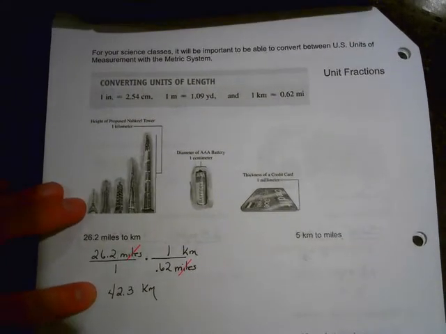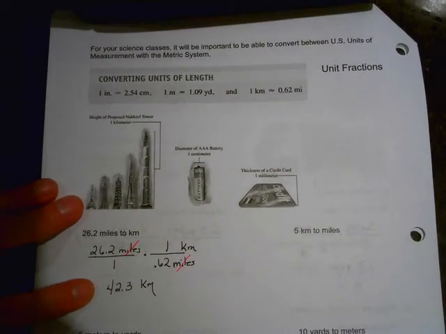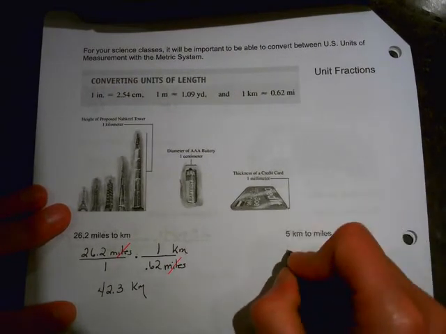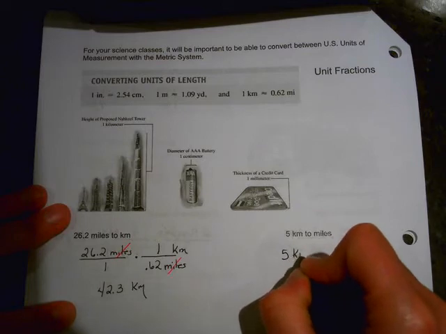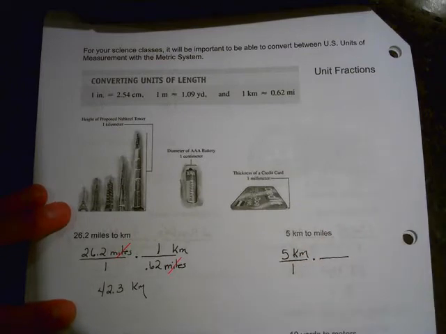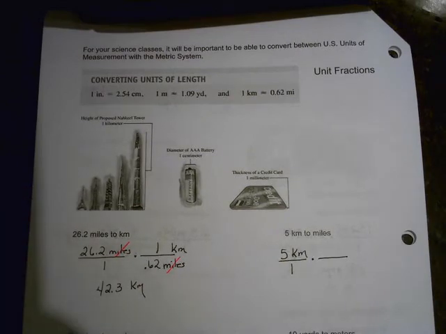If you run a 5K, which is pretty popular, you see a lot of organizations running 5Ks for a fundraiser, how many miles are you running? So let's take what we're given, put it over 1, and then multiply it by a fraction. So we want to get rid of kilometers and be left with miles.